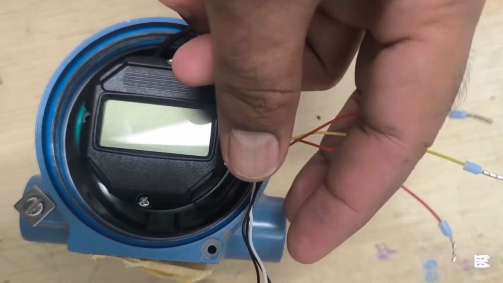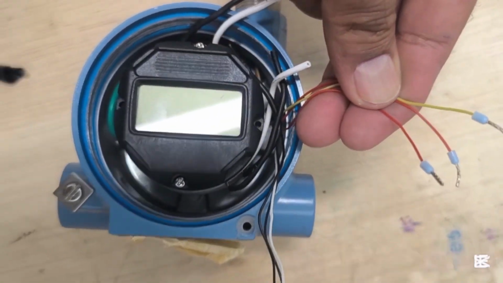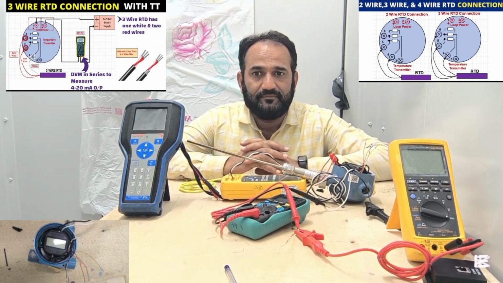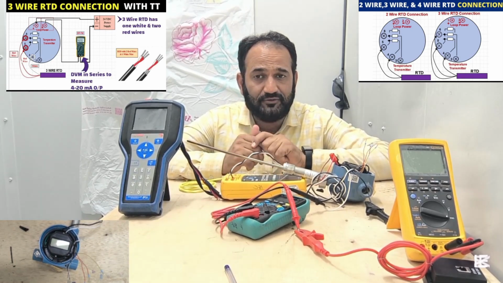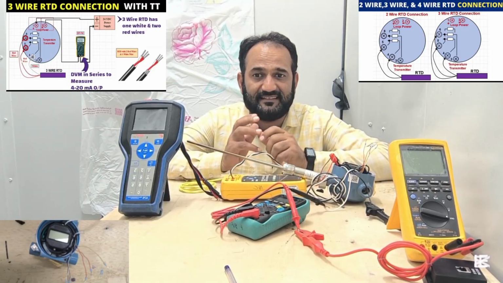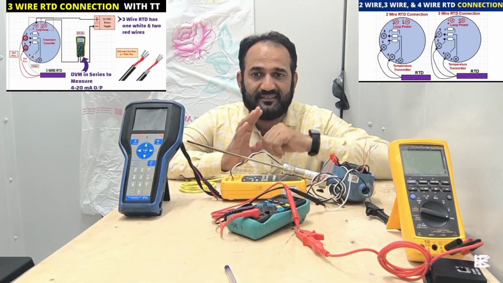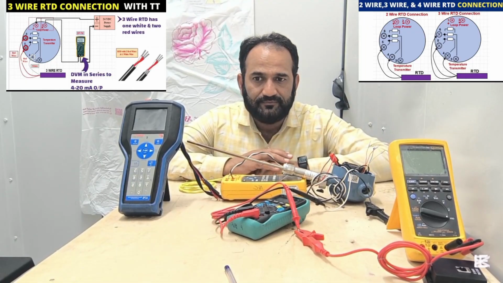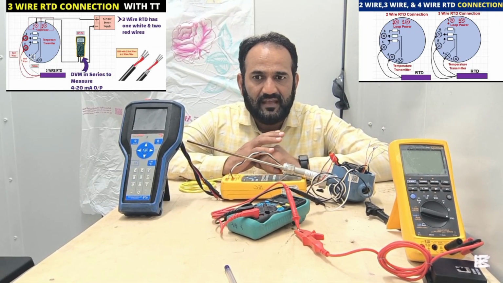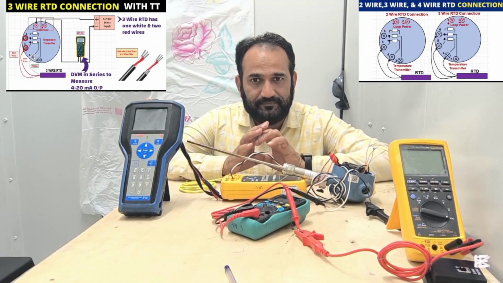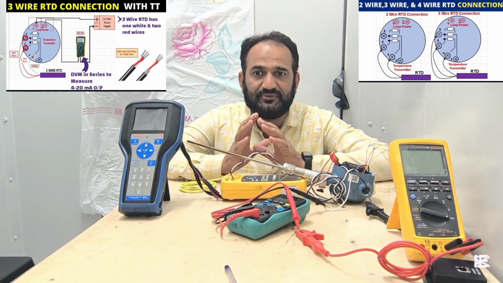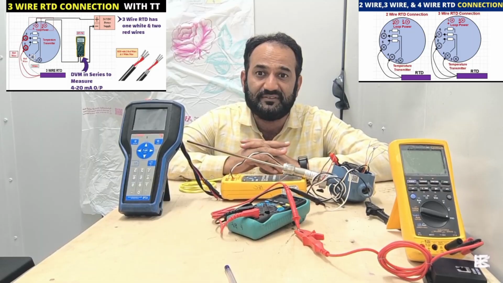Mostly we are using the 3 wire RTD, and its accuracy is better, and we also use it with the PLC, DCS and transmitter. Its cost is medium. The 3 wire RTD is lead resistance compensated. That's why we are using the 3 wire RTD. The 3 wire RTD reduces the lead resistance error using the compensation wire.